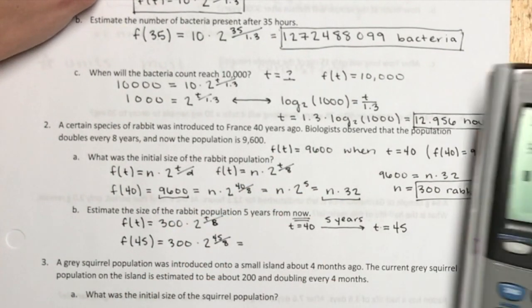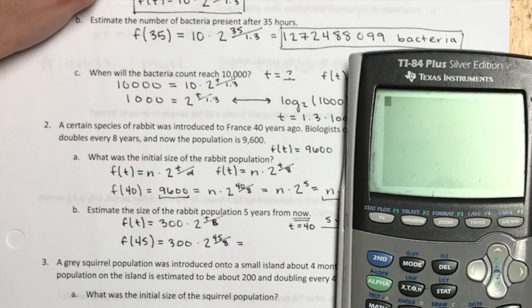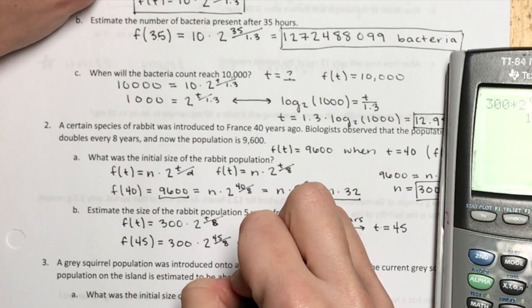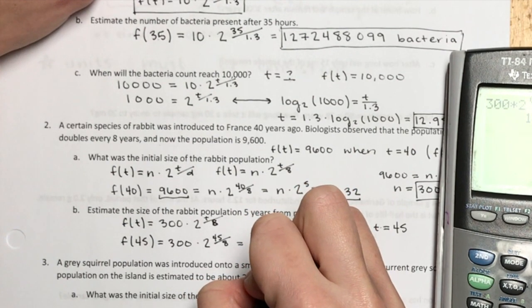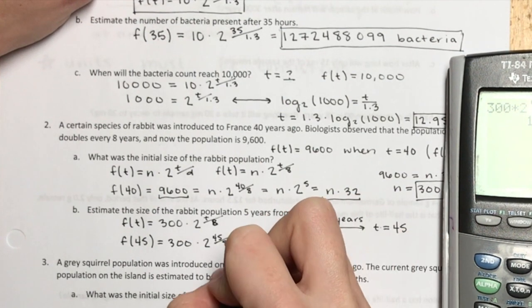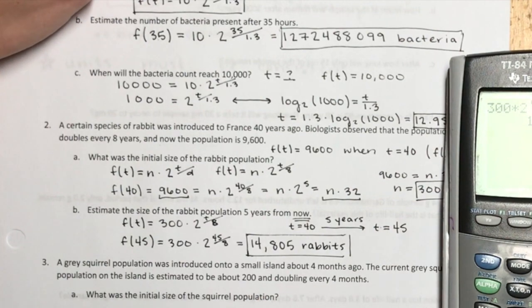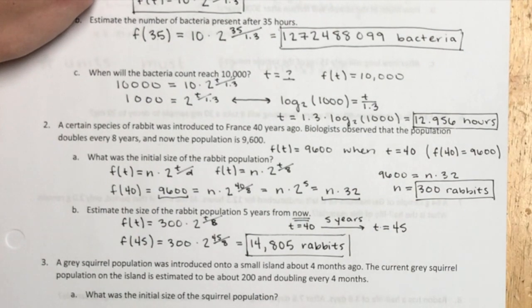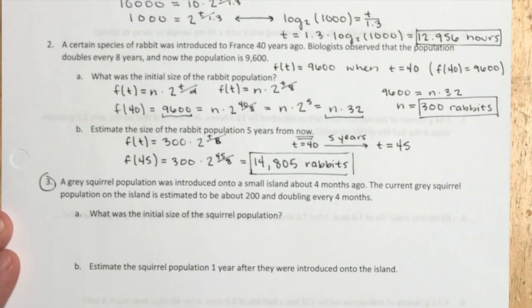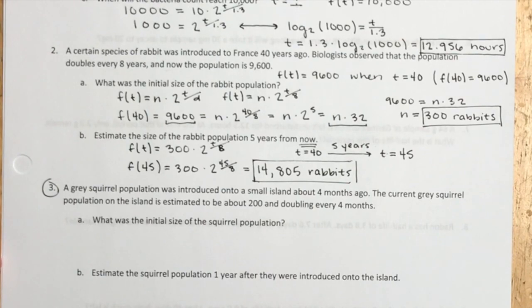This is going to be less of a nice number, so let's do this in our calculator. So we have 300 times 2 raised to the 45 divided by 8, and we get 14,805 rabbits in the population. Great, okay. Y'all try this next problem on your own, and we will talk about it in office hours.